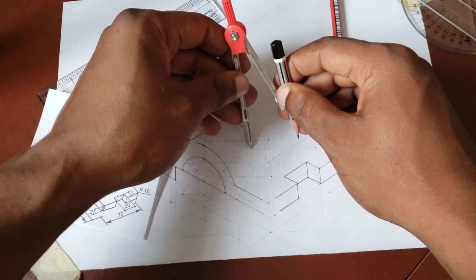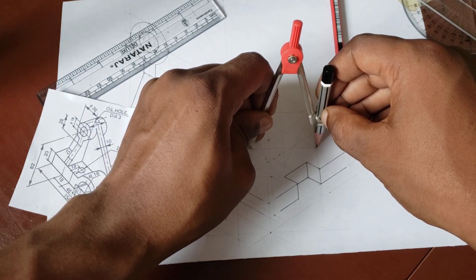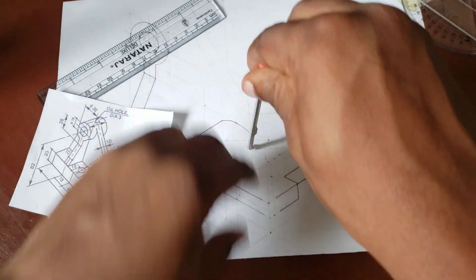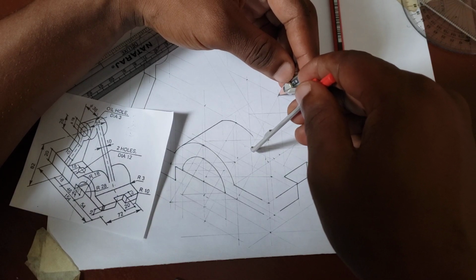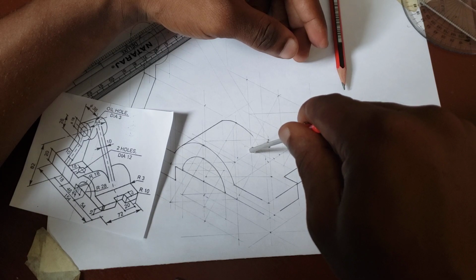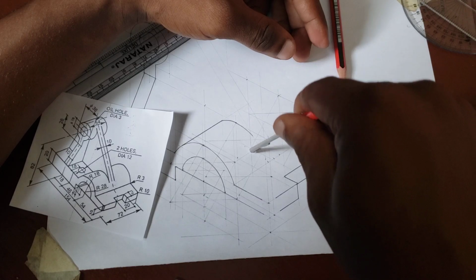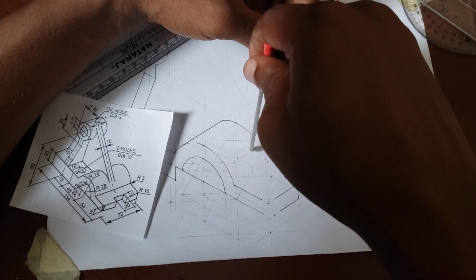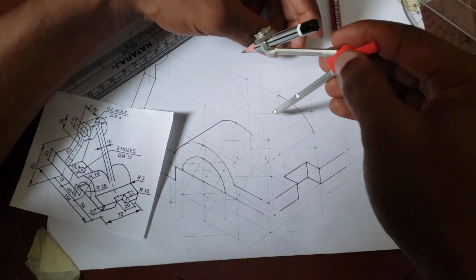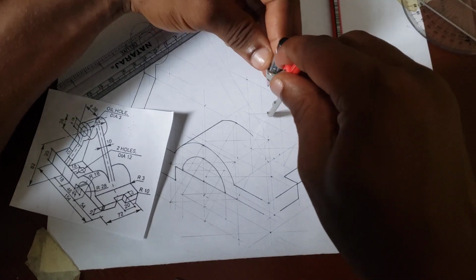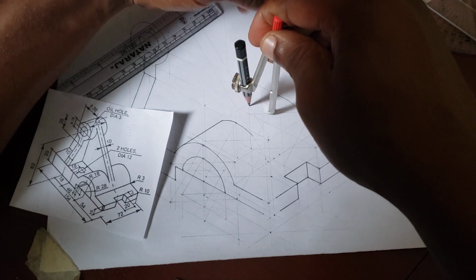So by using my compass, I will do an arc, then from this point of intersection I need to draw an arc from there to this line.